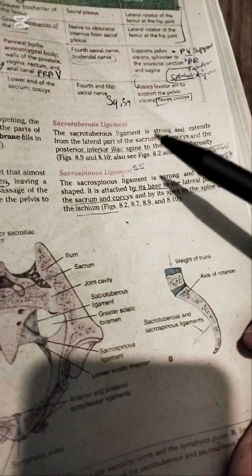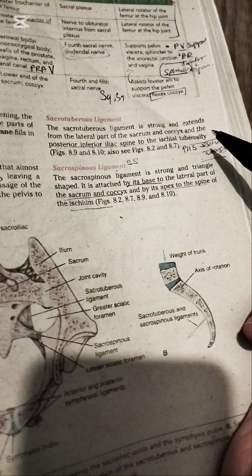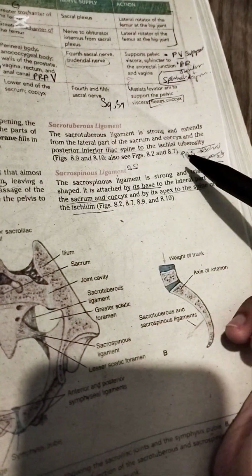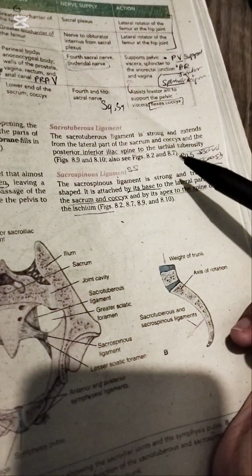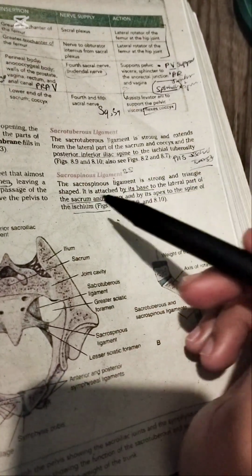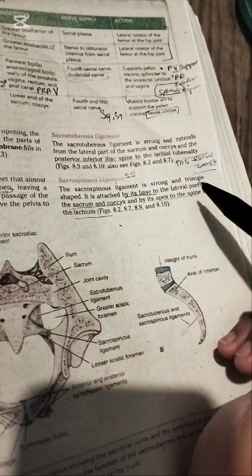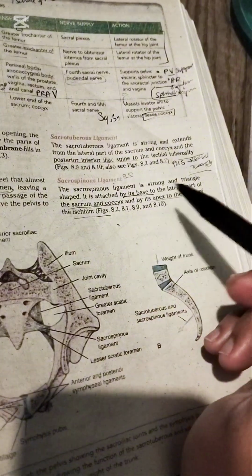Now let's talk about the sacrotuberous ligament. Sacrotuberous ligament is strong, and it extends from the lateral part of the sacrum and coccyx, and the posterior inferior iliac spines, and towards the ischial tuberosity. Now let's talk about sacrospinous ligament, which is strong and triangular. It is attached by the base to the lateral part of sacrum and coccyx, and by the apex to the ischial spine.